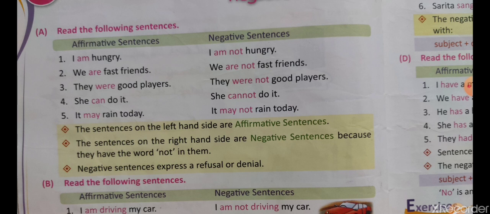So these sentences on the left side are affirmative sentences and the sentences on the right side are negative sentences. Why? Because those negative sentences have refusal in them. They are saying no for every sentence. They are not agreeing with the one. If you come and ask me for the toilet and if I send you to the washroom, then it is an affirmative sentence. But if I'm telling you not to go to the washroom, that will become a negative sentence.